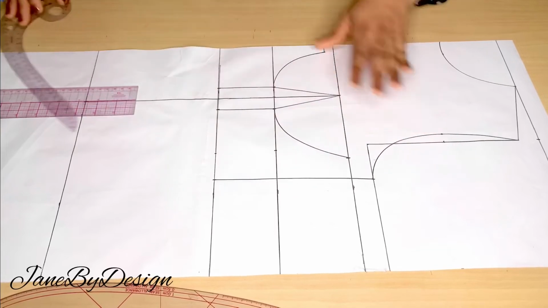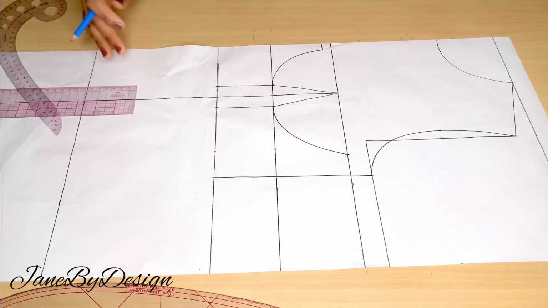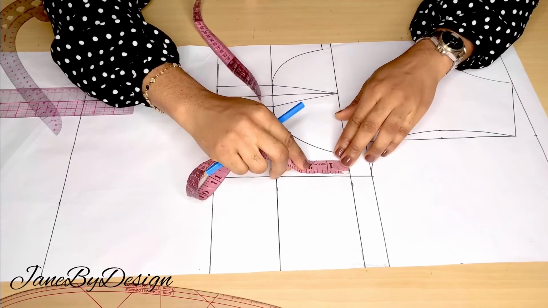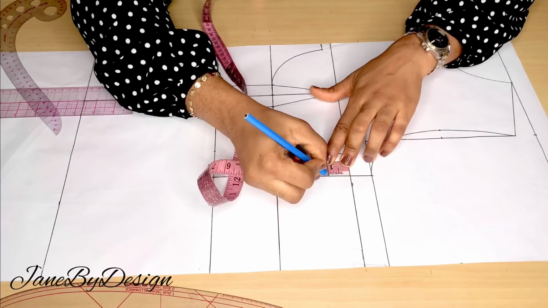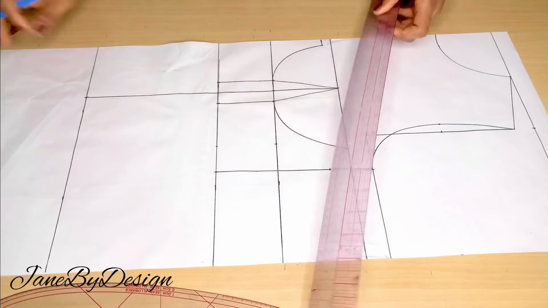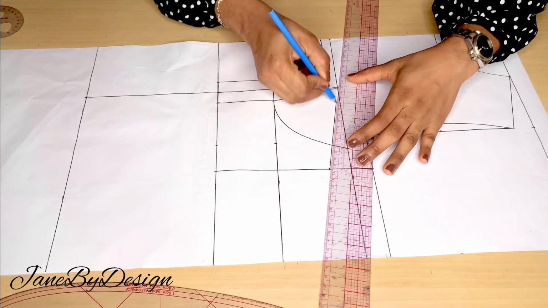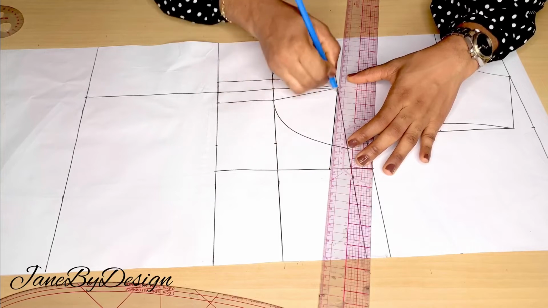Now at this point, you can decide to take this line all the way up to your armhole, depending on what your style preference is and what you're going for exactly. So here I have that, and I'll also go ahead and place my bust side dart as well. So I've come down by 1 inch from my bust line and I've created my side dart.